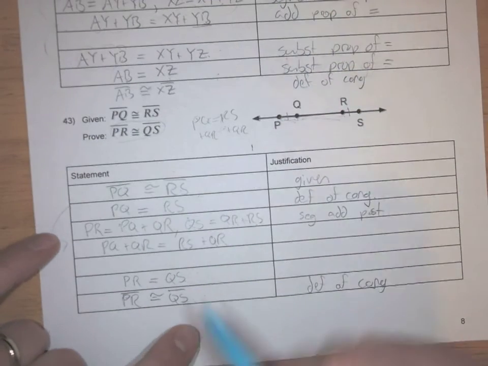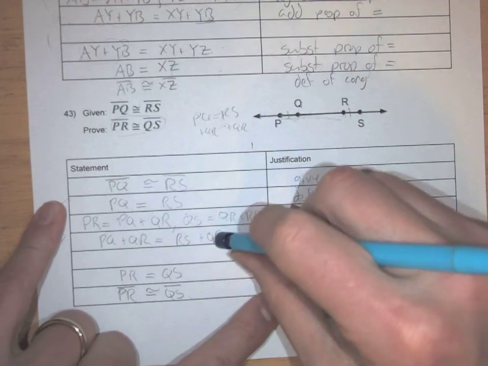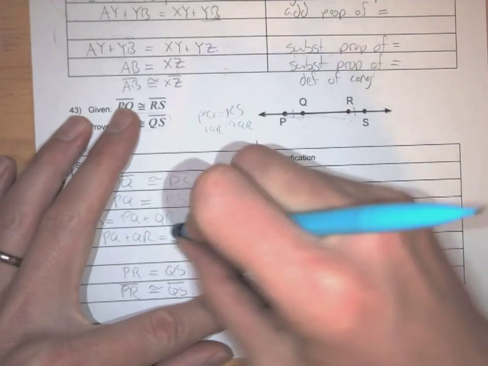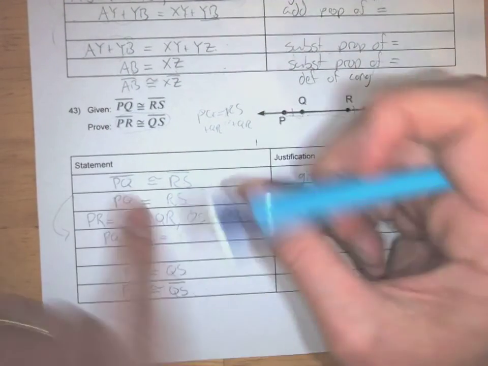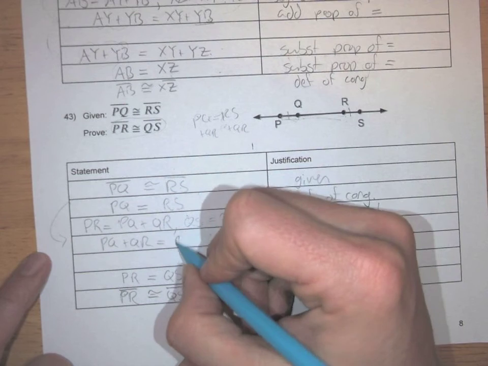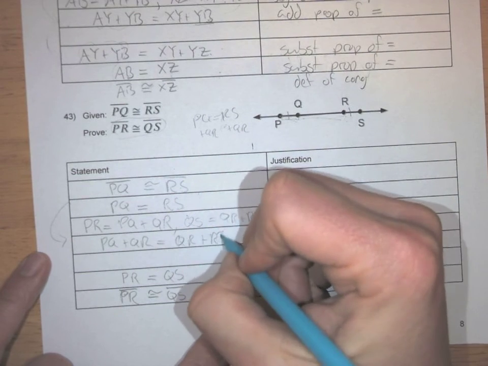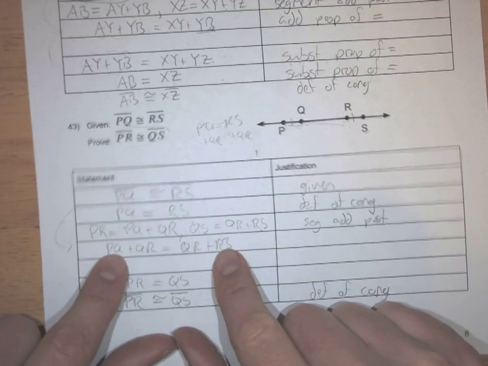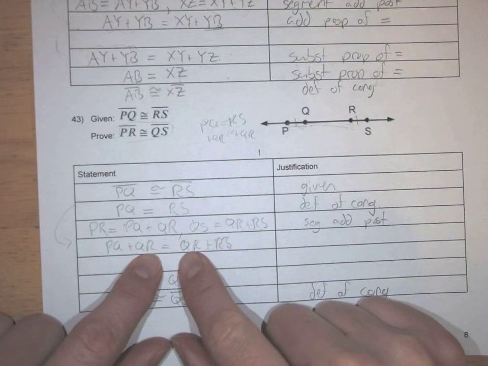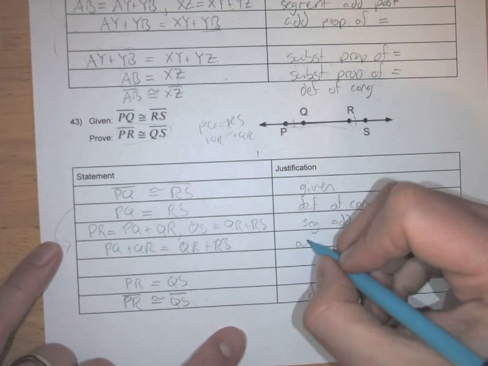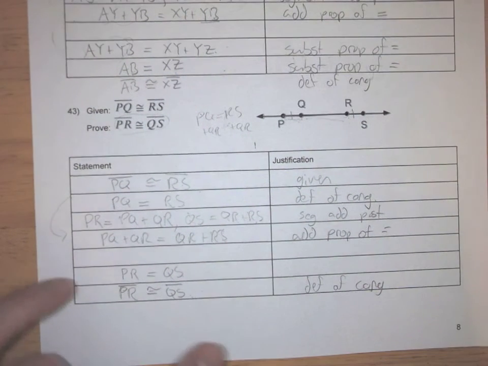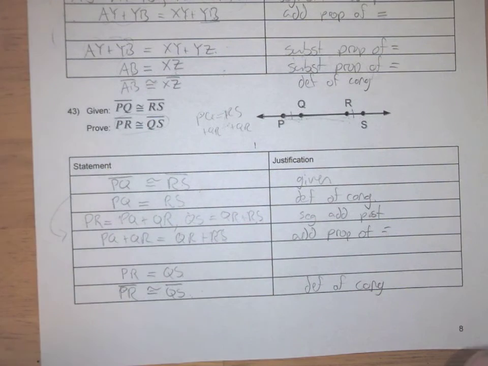Or we could do QR plus RS if we wanted to. I think that's the way we want to go. It doesn't really matter because addition is commutative, so the ordering doesn't matter, but if we write it in a specific order, that would help us. Okay, so PQ equals RS. What we did was we added QR on both sides, and that's the addition property of equality. Okay. Now we can use our substitution. That's what we wanted to be able to do.